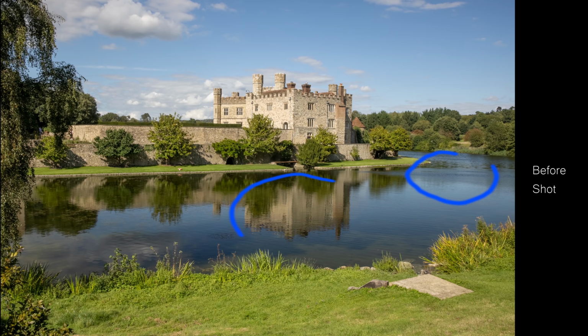Now let's transition over to the shot we've just taken, at 40-second exposure with an ND10. As you can see, there's quite a difference. The surface of the water where we saw the wind is much smoother. The reflection of the castle is silky smooth.